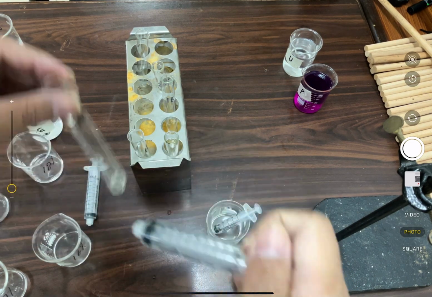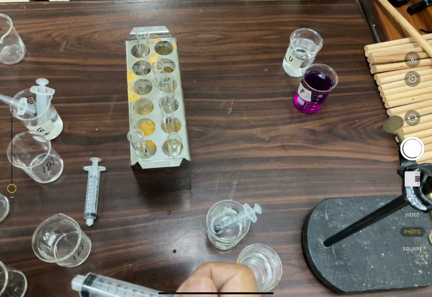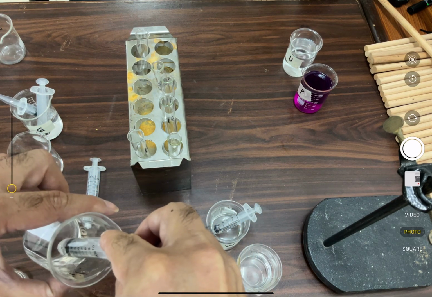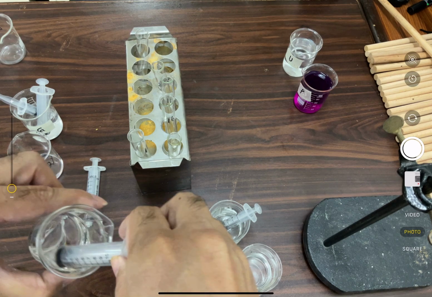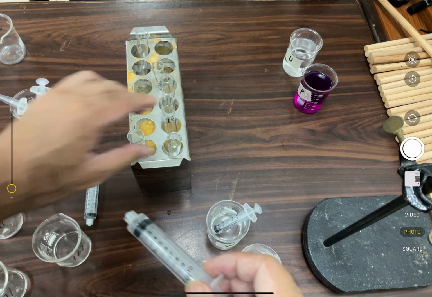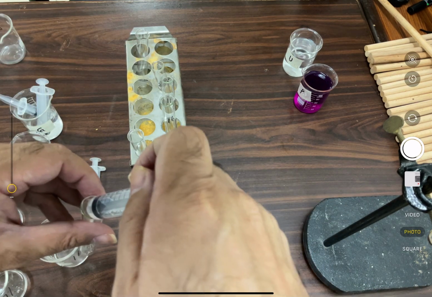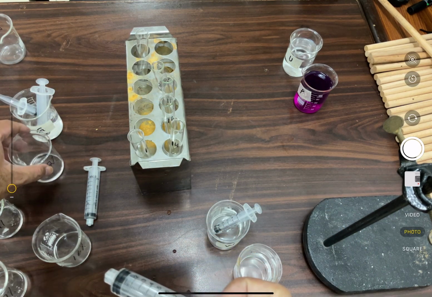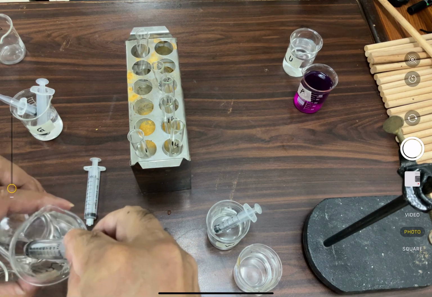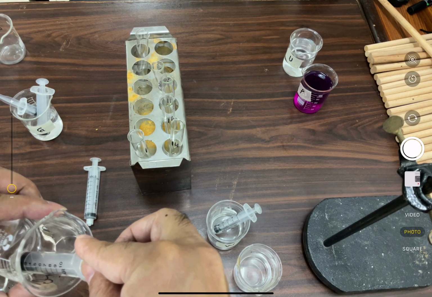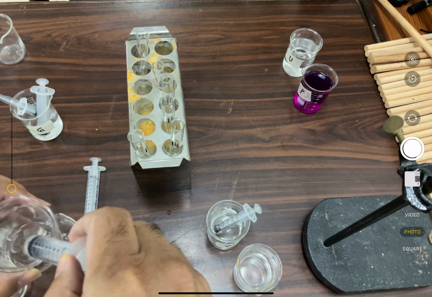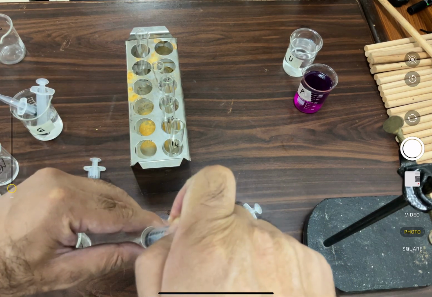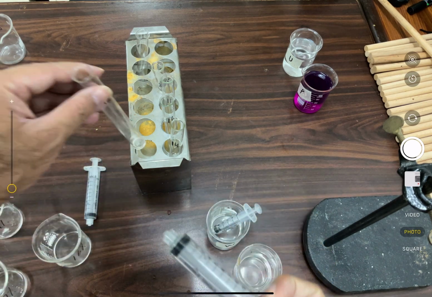Okay, and then from the beaker labeled 14%, take 1 cm cube from here, and put it into the test tube labeled 14%, and then finally 1 cm cube of 12% into the test tube labeled 12%. Okay, so this step has been completed.